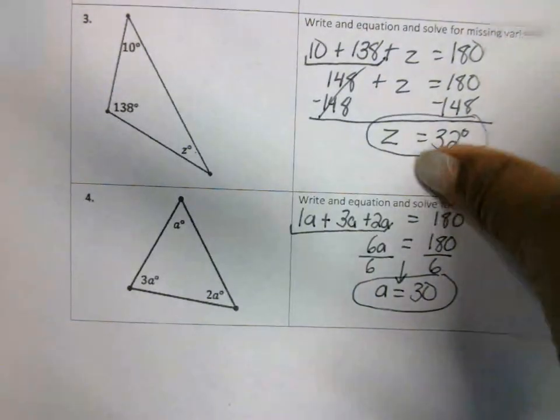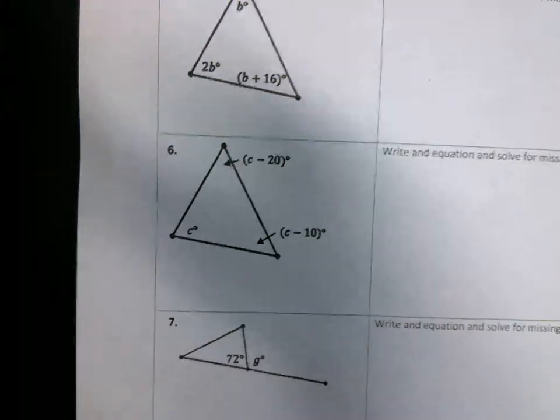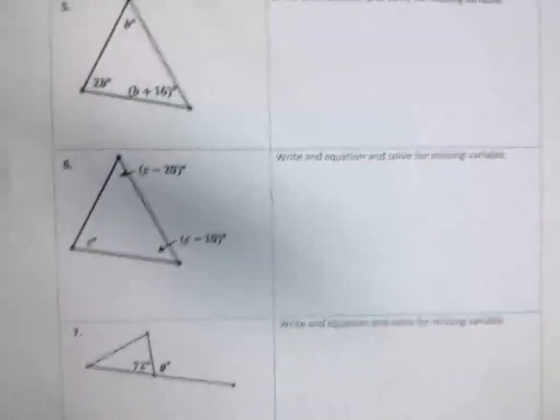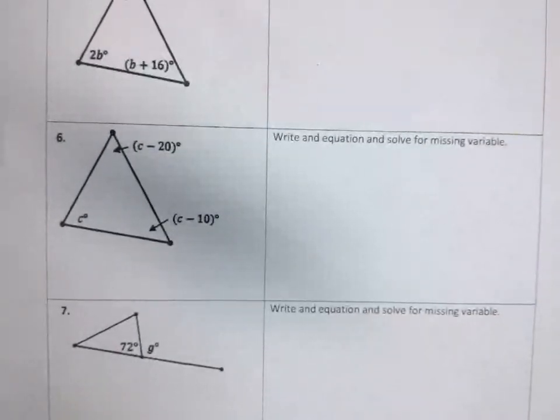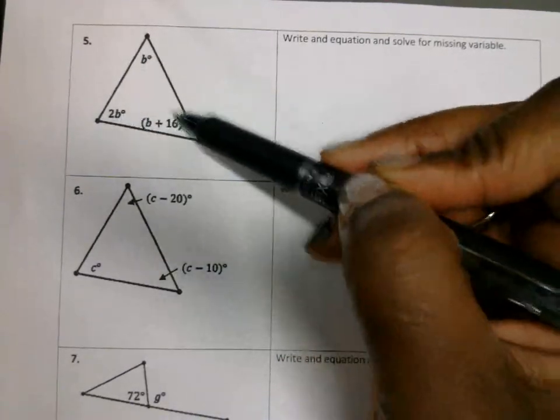All right, turn over to the back side. Let's set up number 5, and then you're going to do number 6. So please pay attention to number 5 so that you can do number 6. Anybody not ready? Okay. Remember, all of the angles within a triangle are 180 degrees.